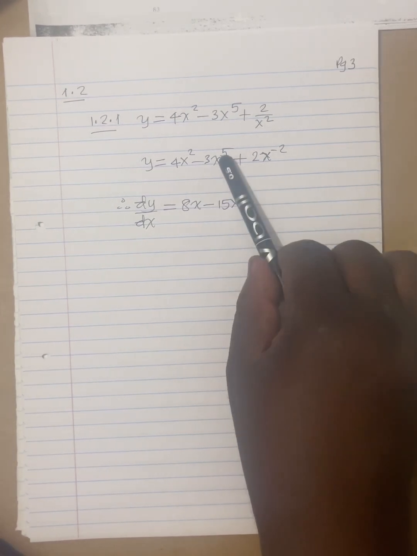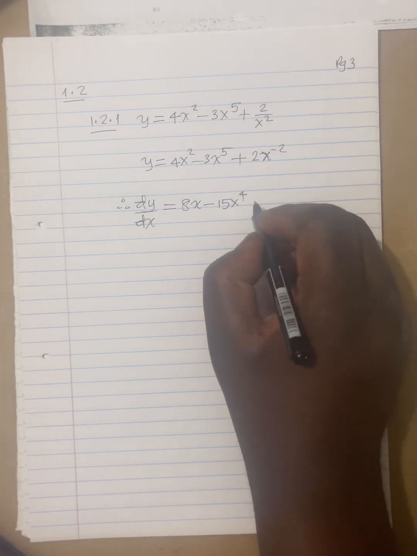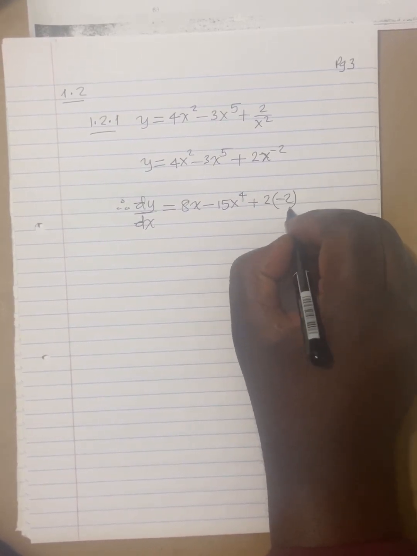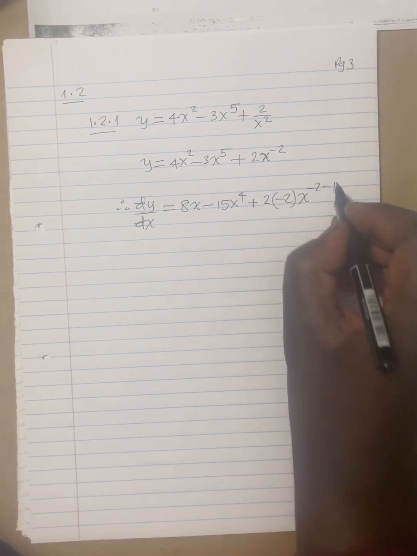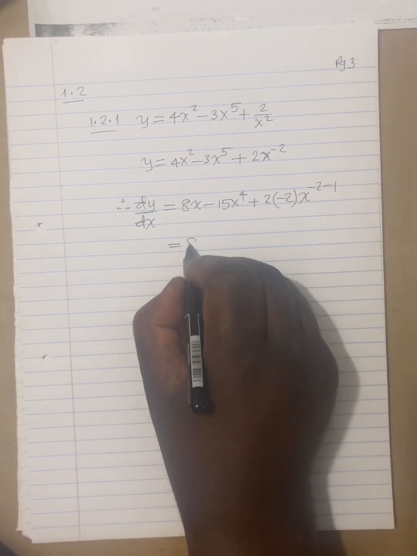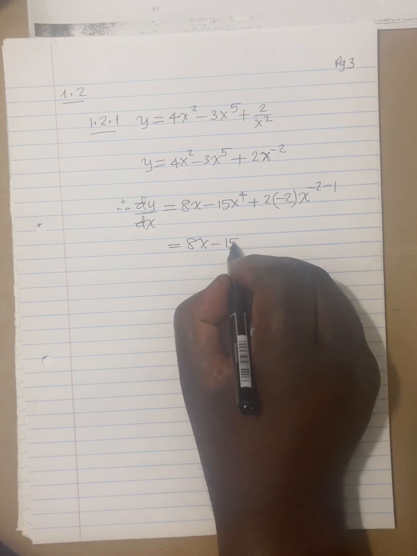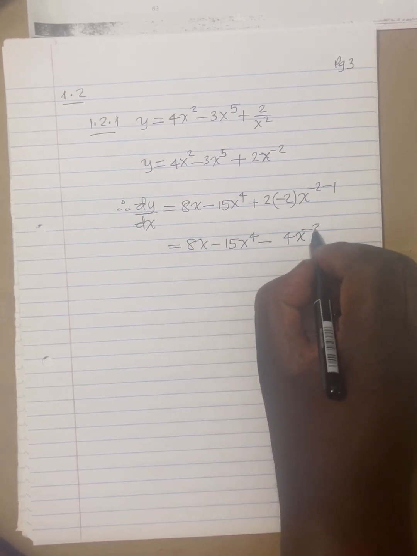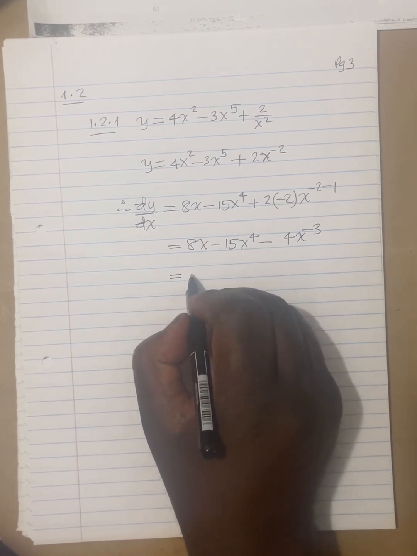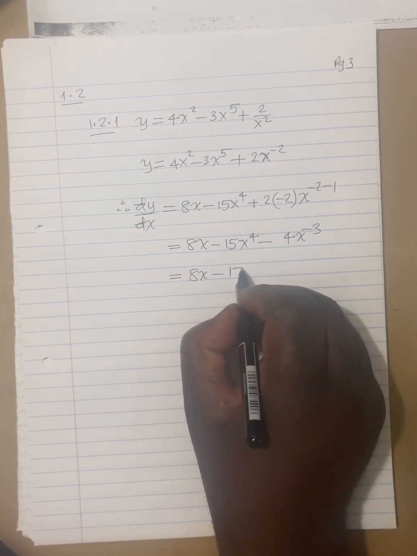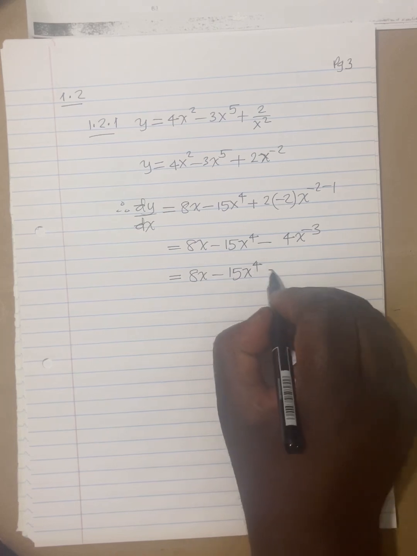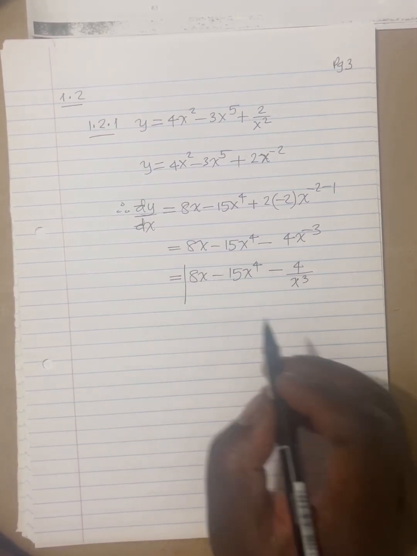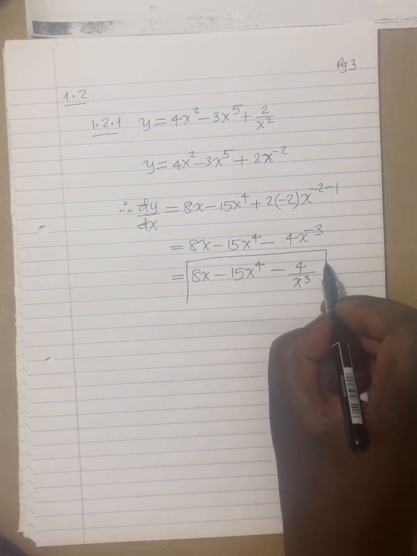Of course, there's a minus sign, and less 1, 4. Here, it's going to be minus 2, or if you like, one step at a time, x power minus 2 minus 1. Simplifying that, we get 8x minus 15x power 4, and then minus 4x power minus 3. Going a step further, 8x minus 15x power 4 minus 4 all over x cubed, respecting the format in which the question has been presented. So this would be the final solution.